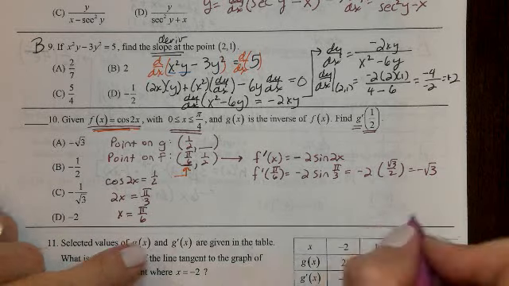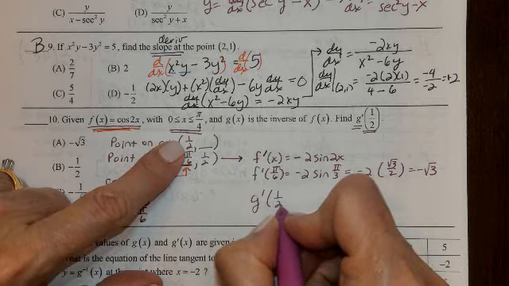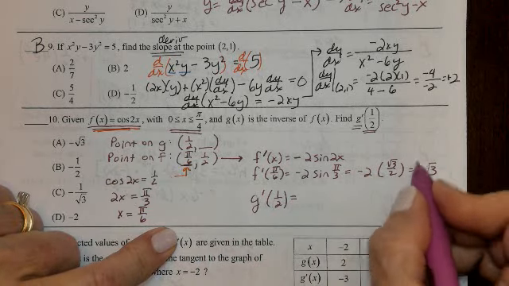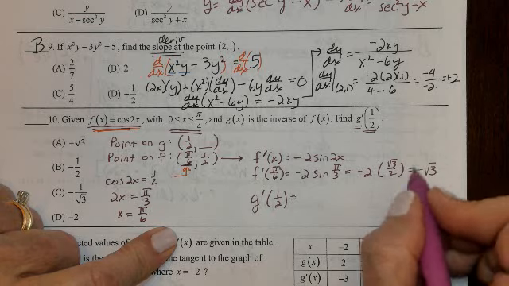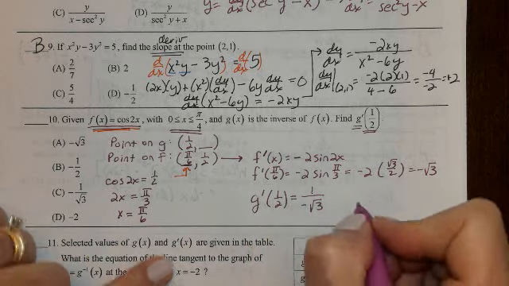Since f and g are inverses, I know that g prime at its x value must be equal to the reciprocal of this, 1 over negative square root of 3.